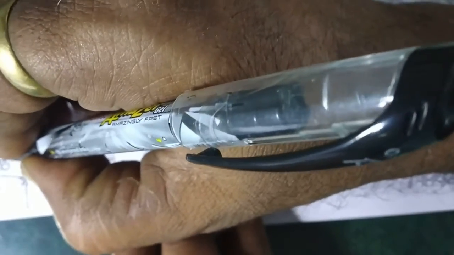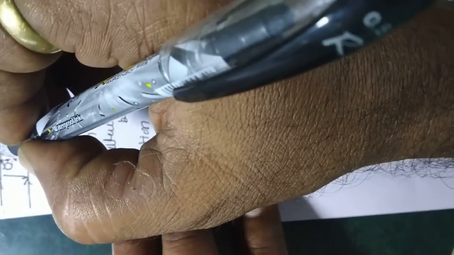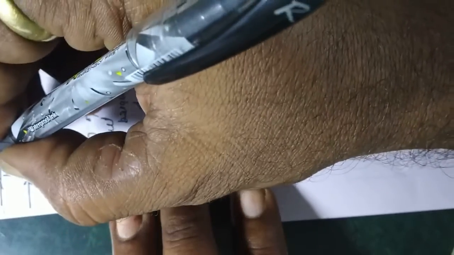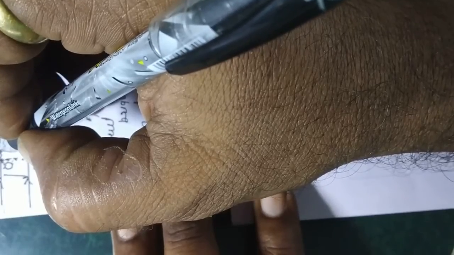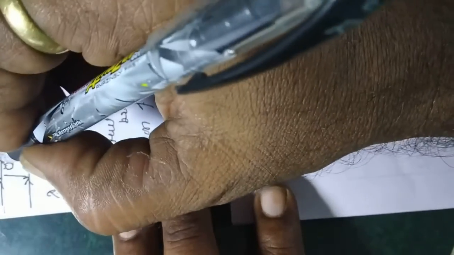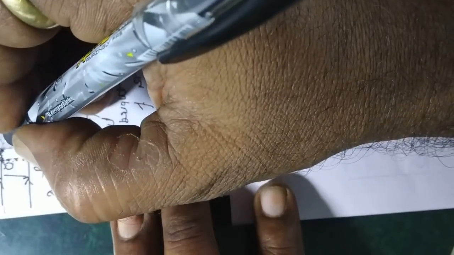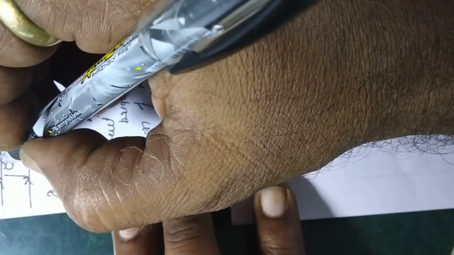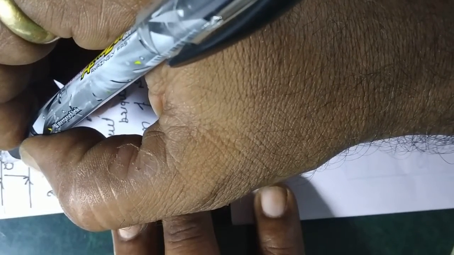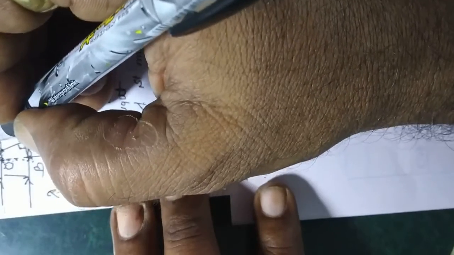Let K be a point midway between A and C. Then OK is equal to a by 2 sin theta, or half of BC.